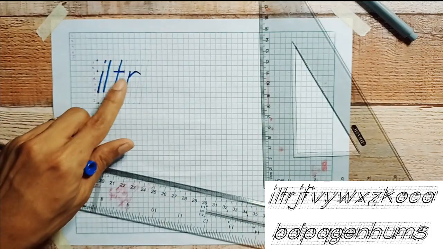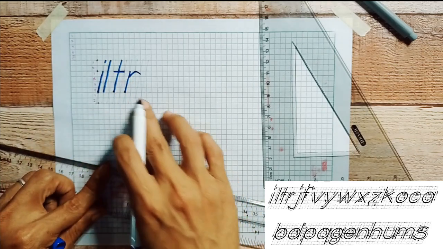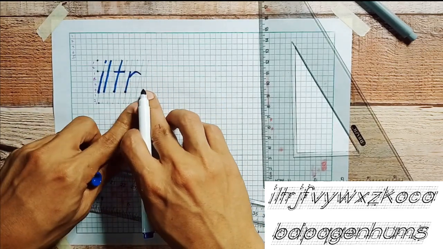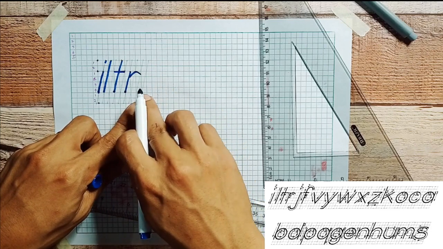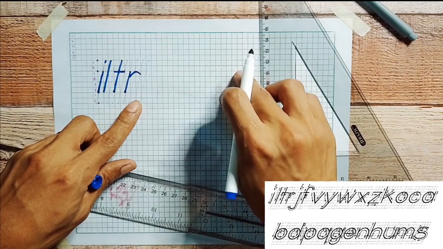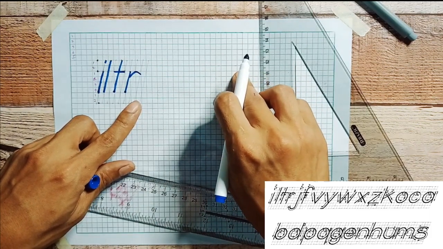That will make your R. If you need more of your guidelines, what we do next is draw more guidelines. So let's continue this.